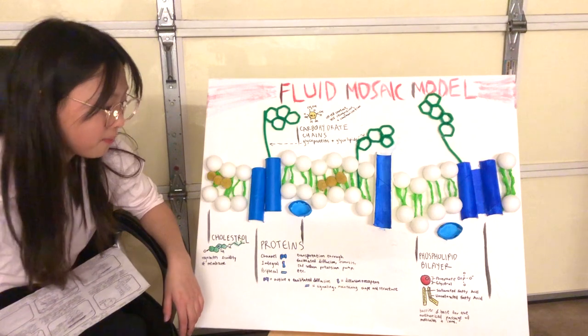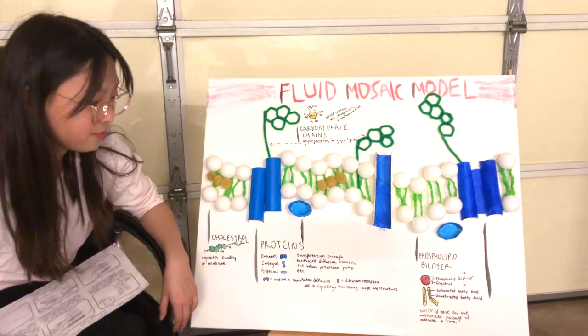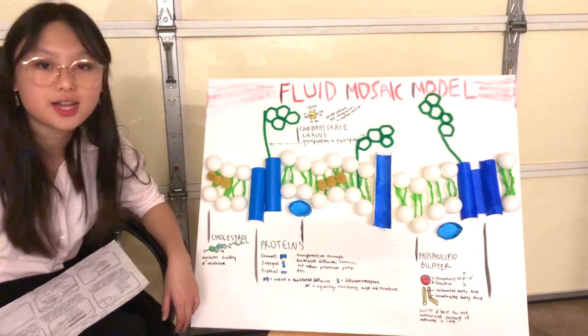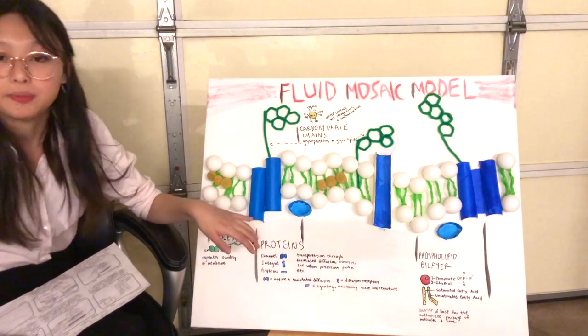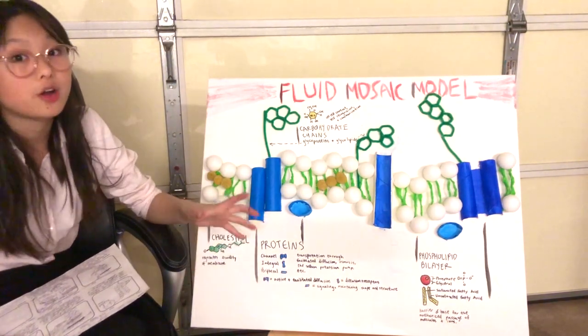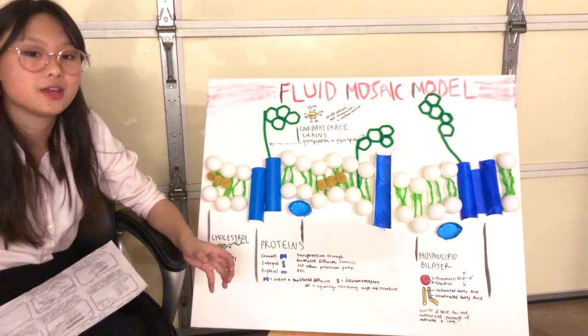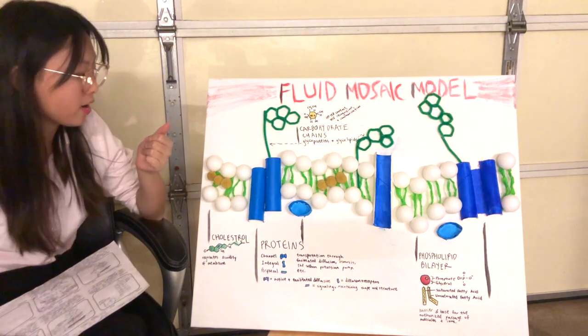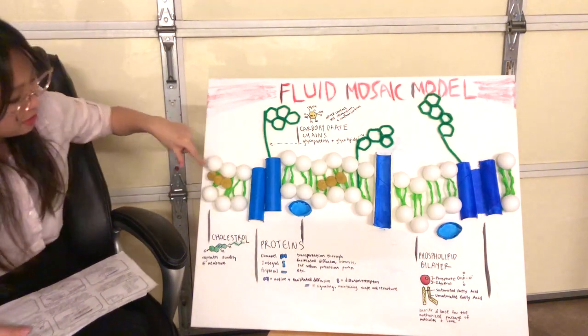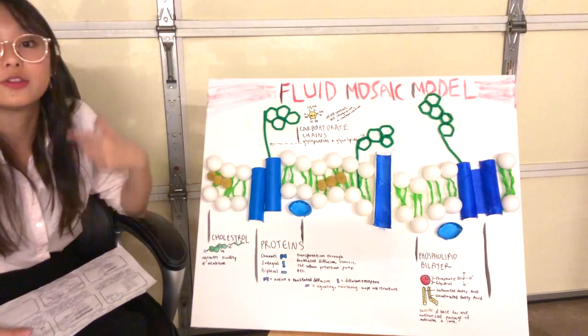Next, we have the hydrophobic tails. They are created from one strand of saturated fatty acid and one strand of unsaturated fatty acid. And they are lipids. And you know that lipids and water do not mix. As you can tell, if you try to mix oil and water, it doesn't work. That is why, obviously, they are on the inside, so they do not have to interact with water. They're hydrophobic.